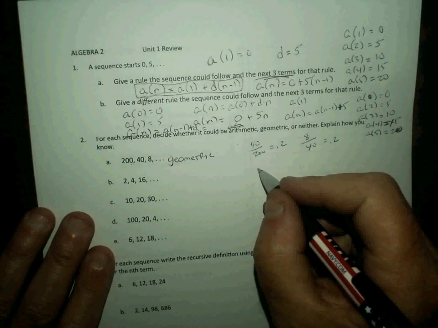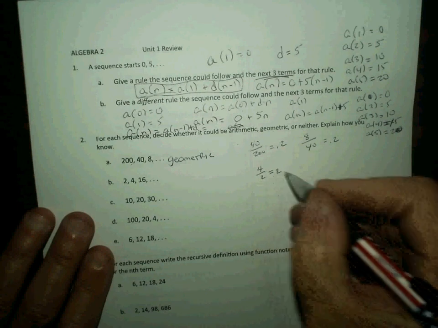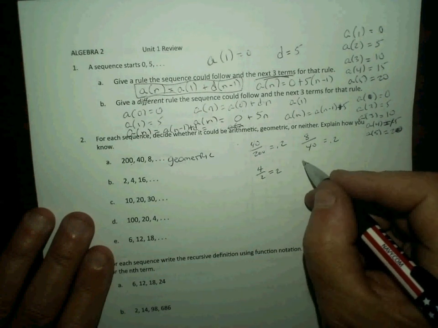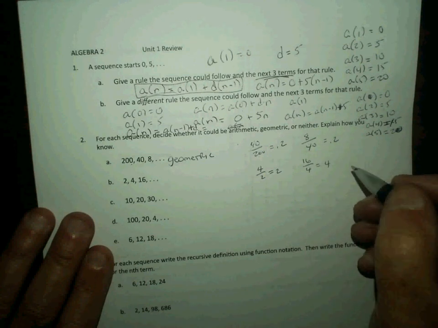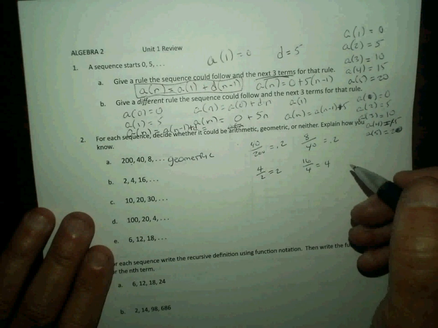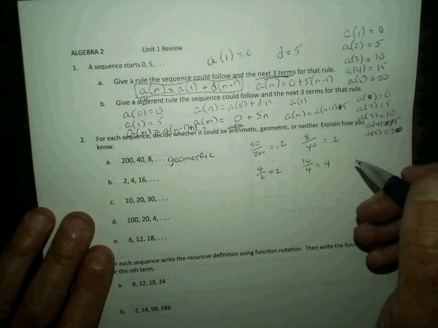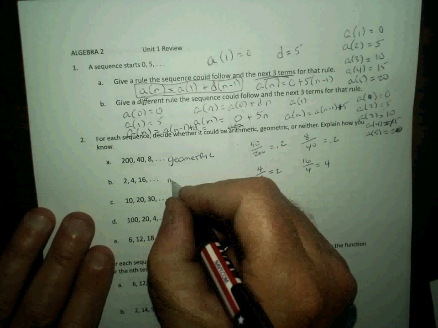Then let's look at the next sequence. It goes 2 to 4 to 16. Are we adding the same amount each time? No. So what could it not be? It can't be arithmetic. Are we multiplying by the same thing each time? How do you find out? 4 divided by 2 equals 2. Then what do we do? 16 divided by 4 equals 4. So can it be geometric? You already told me it's not arithmetic. Now you're saying it's not geometric, so what is it? Neither. Neither, that's right.